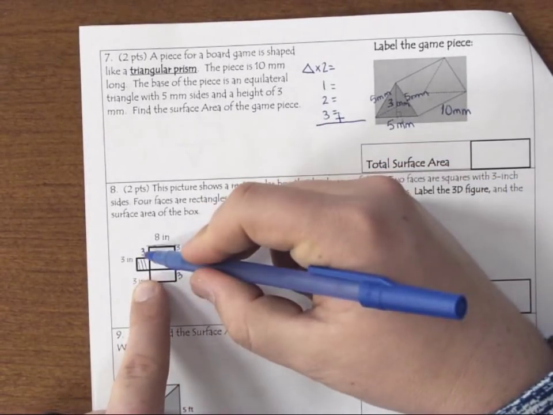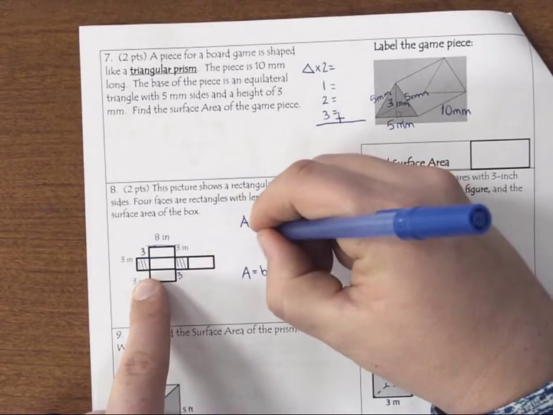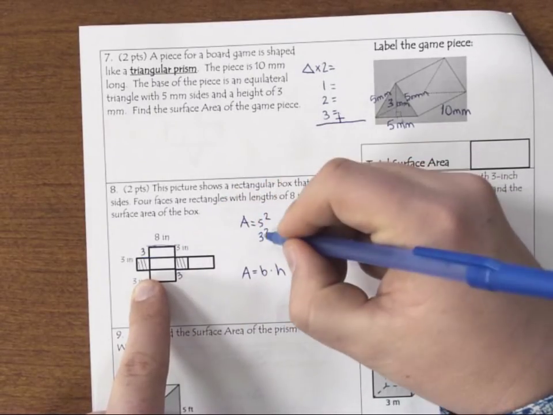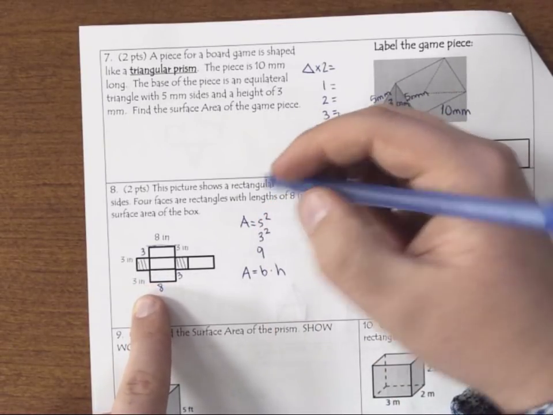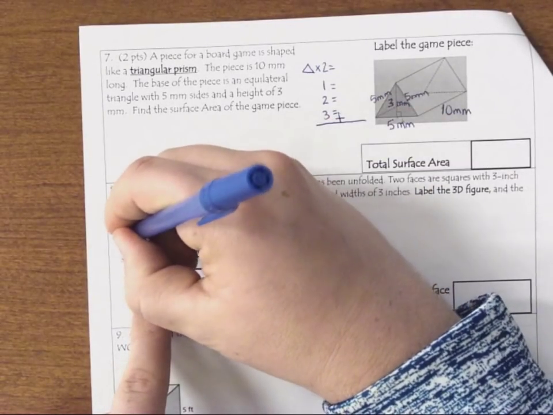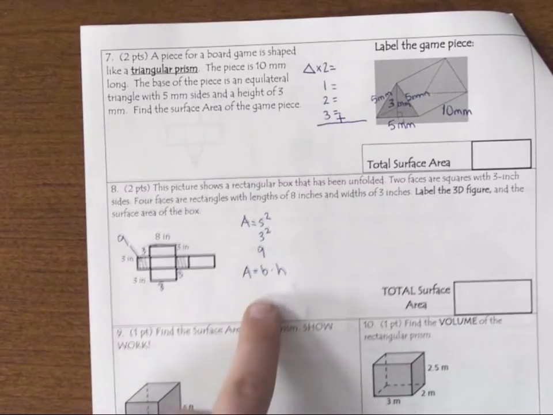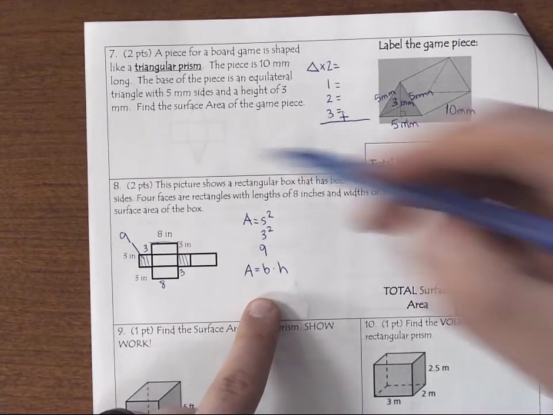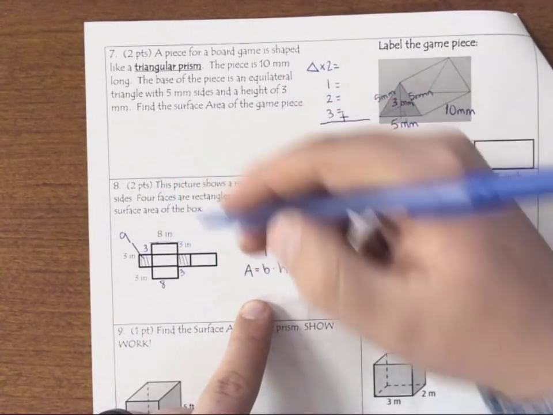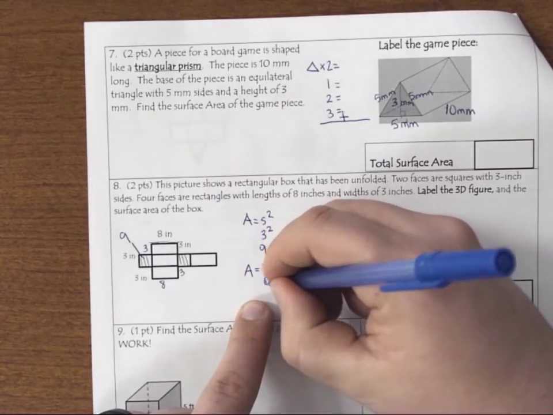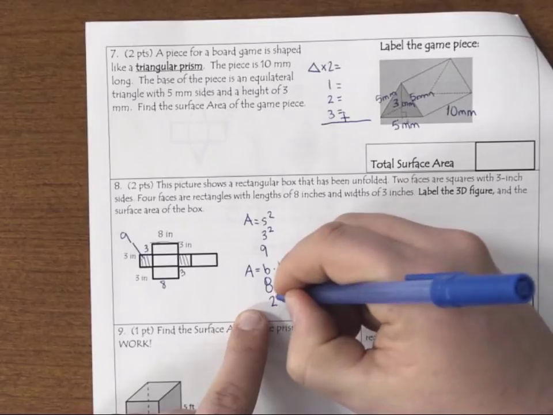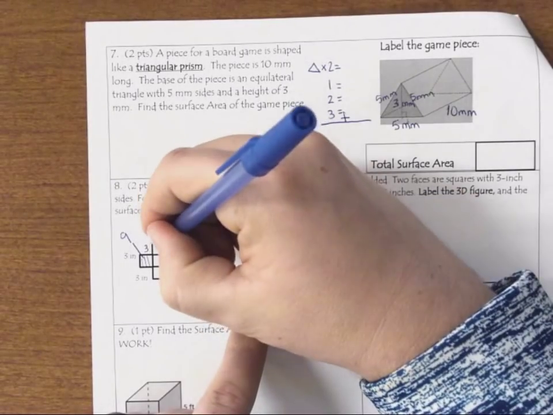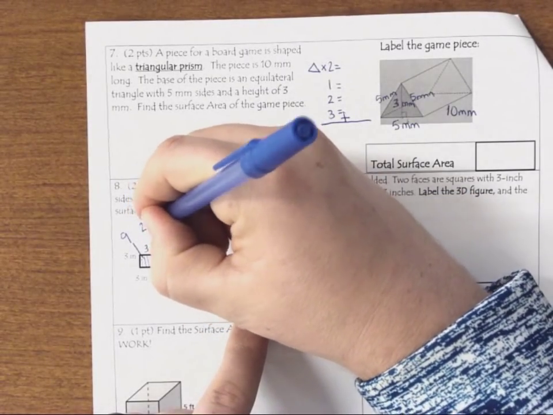We know that 3 is the side, so 3 squared, which is 3 times 3, makes 9. That is 1 square. Okay, now we need a rectangle. We know that the base is 8 and the height is 3, so 8 times 3 is 24, so one of my rectangles is 24.